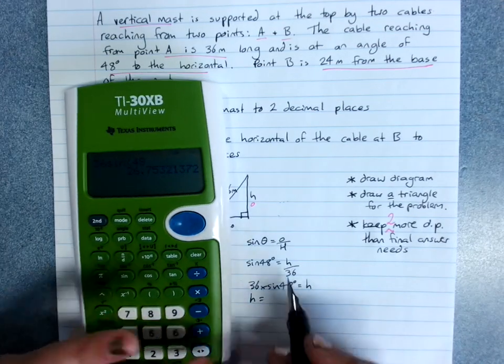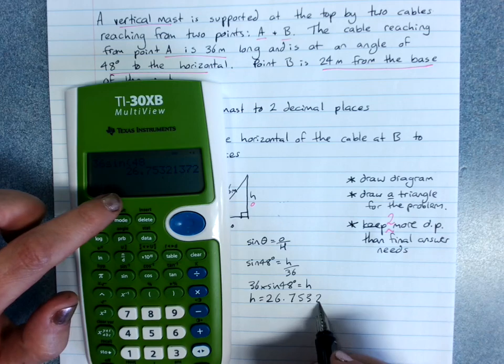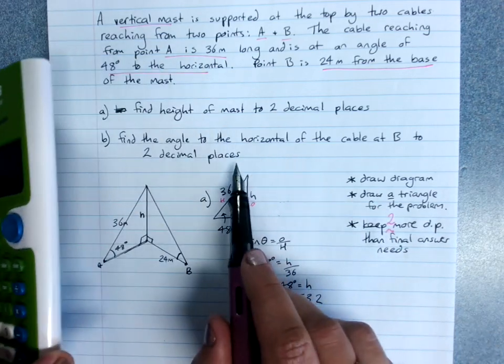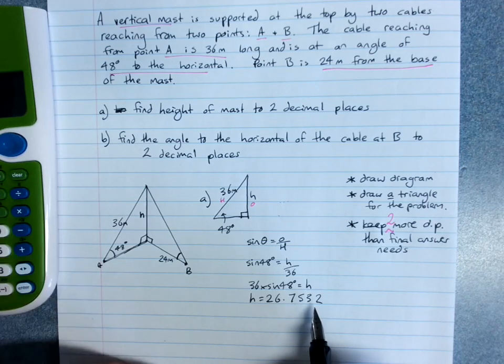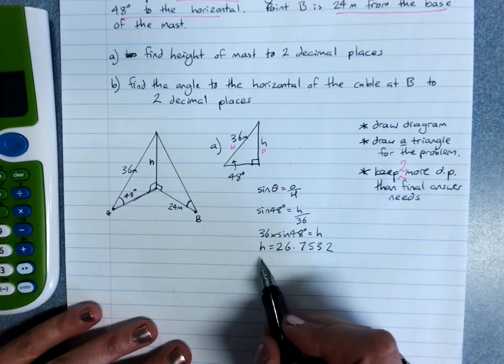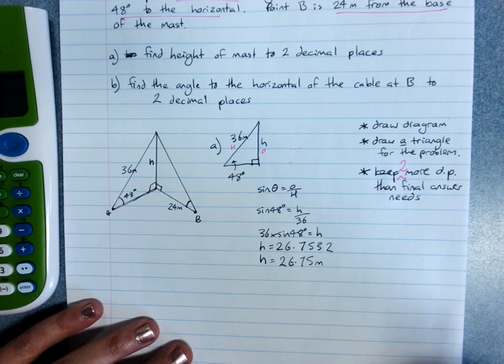So write down h equals 26.7532. I want my final answer to 2 decimal places, keep at least 4 decimal places, and then give your rounded answer that they asked for with units.